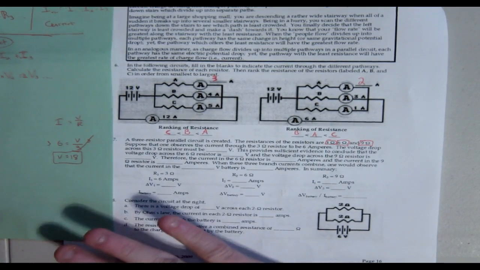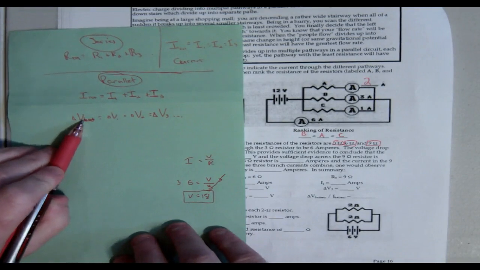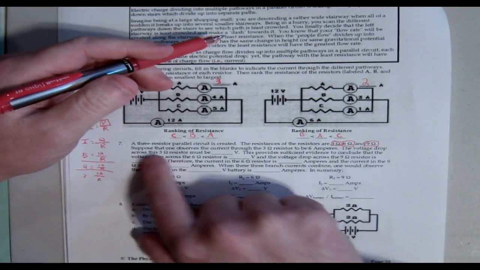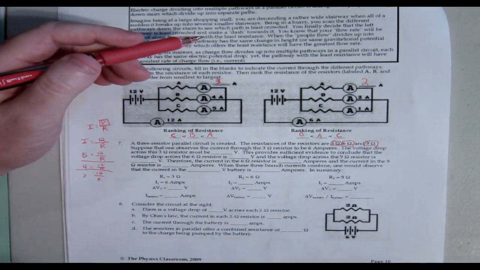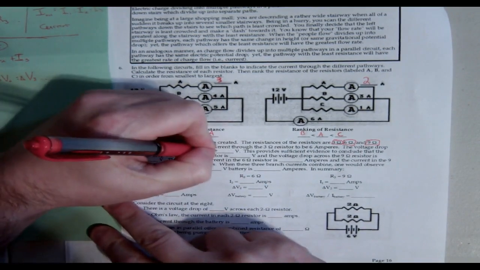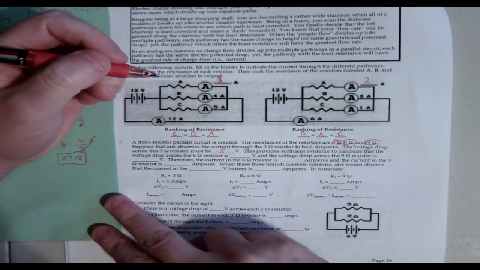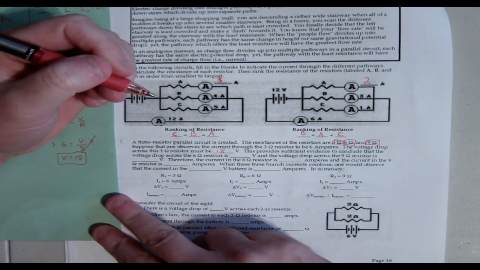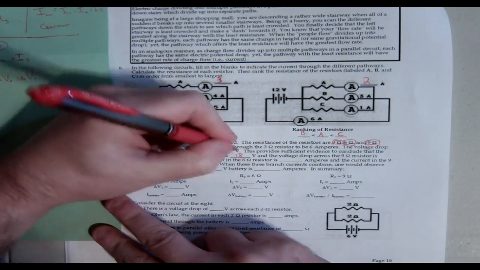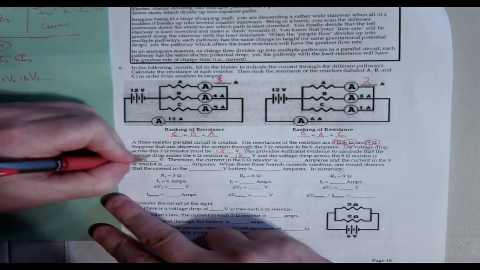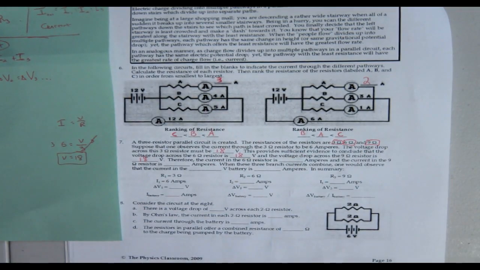So with that being said, remember what we just said. The voltage in a parallel circuit is the same, all the voltages equal the same all the way across. So the voltage drop across the 3 ohm resistor must be, well, what did we just say? That's what I said. 18. This provides sufficient evidence to conclude that the voltage drop across the 6 ohm resistor must be, well, the voltage is the same, so 18. We could do the math and prove it, but we don't have to. And the voltage drop across the 9 ohm resistor is 18. All right, so you get that? Hopefully you guys get that.